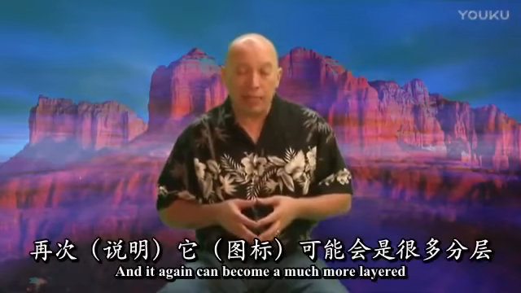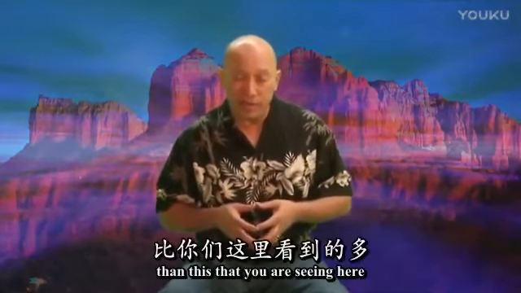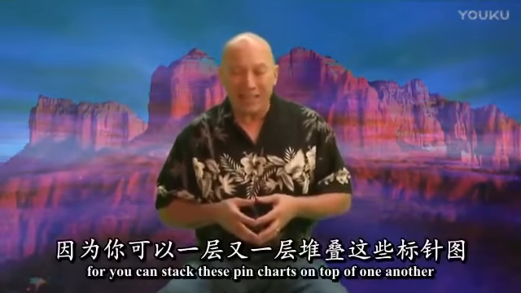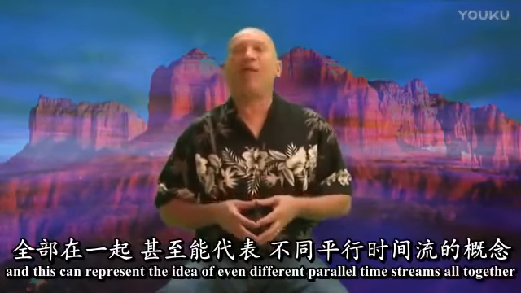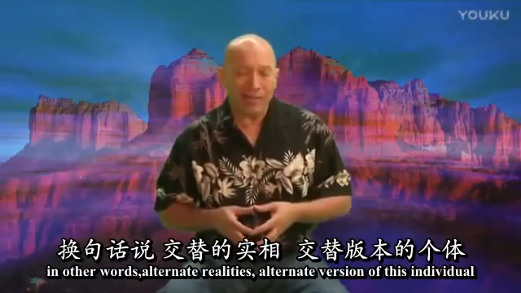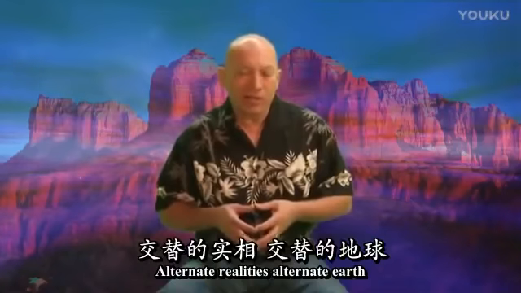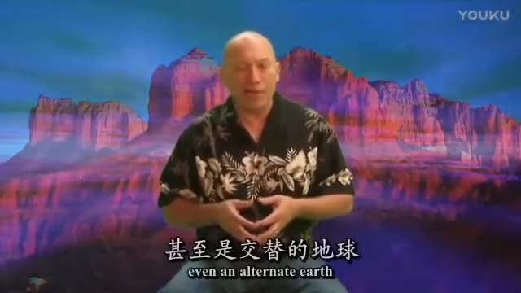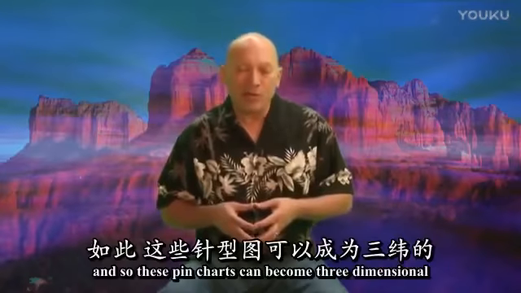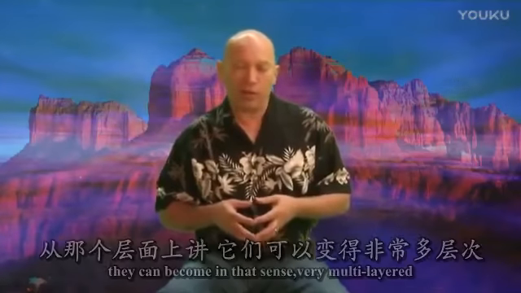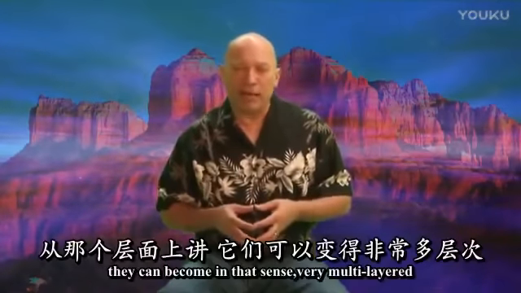And it again can become much more layered even than this that you're seeing here, which is only representative of a slice. For you can stack these pin charts on top of one another, and this can represent the idea of even different parallel time streams altogether. In other words, alternate realities, alternate versions of this individual, alternate Earths, different experiences, different incarnations, even on alternate Earths. And so these pin charts can become three-dimensional, fourth-dimensional, fifth-dimensional. They can become, in that sense, very multi-layered.